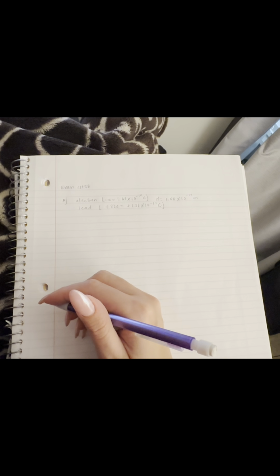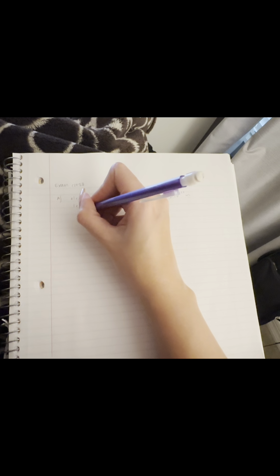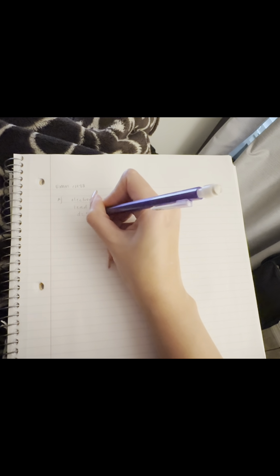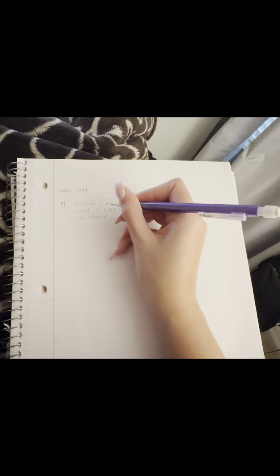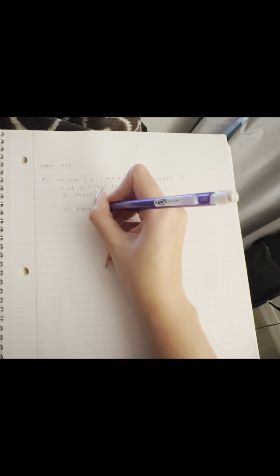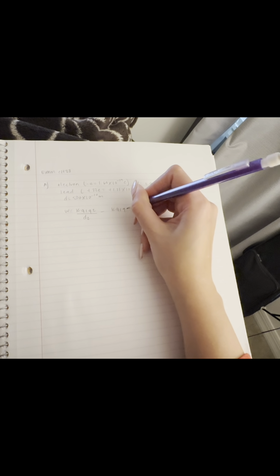How much work would you have to do to move the electron to a distance of 5 times 10 to the negative 10 meters from the center of the lead nucleus? So what we're going to do is utilize the following formula of work: k Q1 Q2 for charge 1 and charge 2, divided by distance 2, minus k Q1 Q2, my apologies, over distance 1.